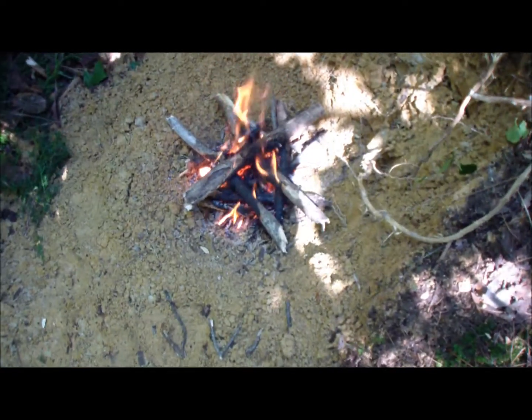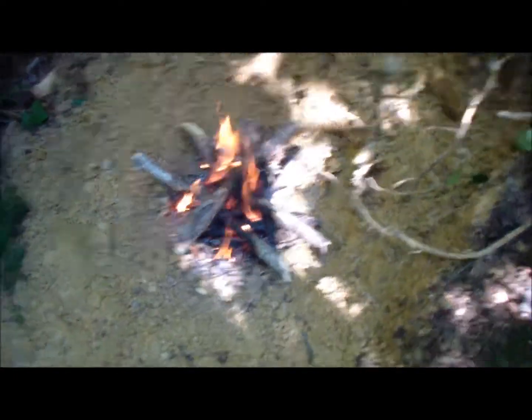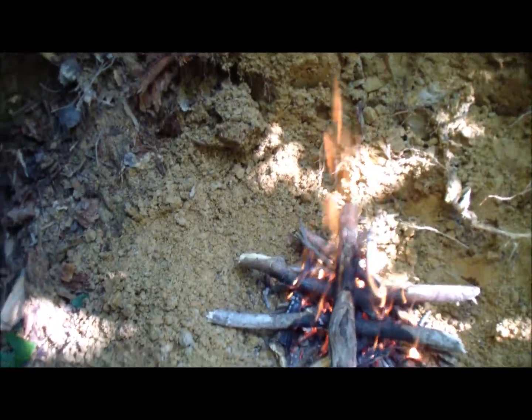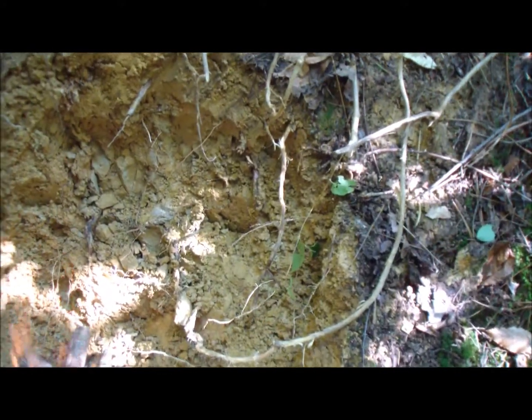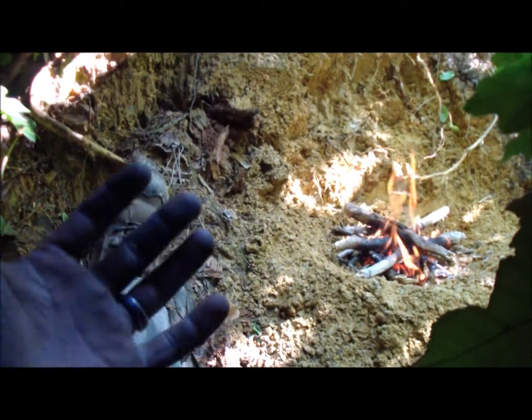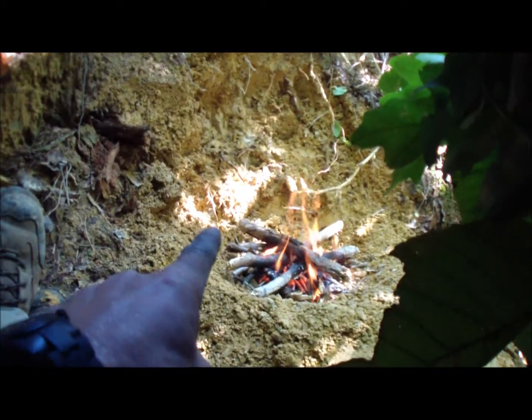Alright, so I let that fire build up a little bit, and now we're going to go ahead and step inside, let you look at what I got going on here. Okay, it's a secure fire. Got that wall there, reflecting heat back in here. So we go ahead and crawl in. Do a little in-home maintenance there. Get comfortable, and I can feel the heat from that fire coming in right here off that backstop.